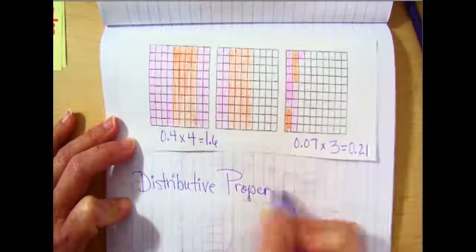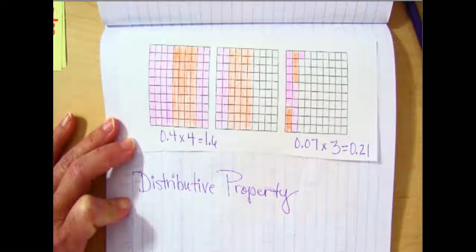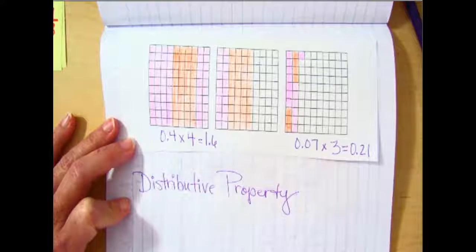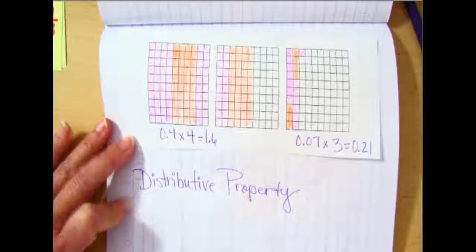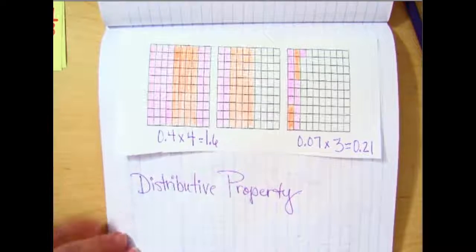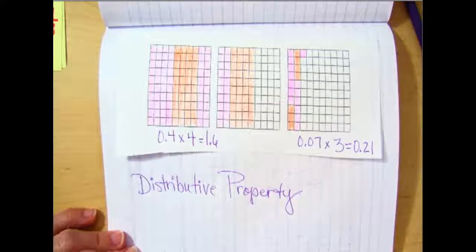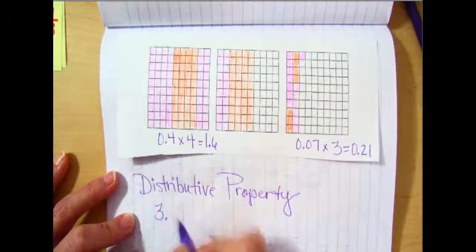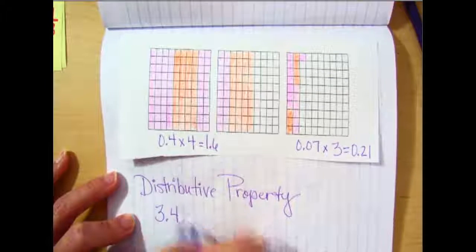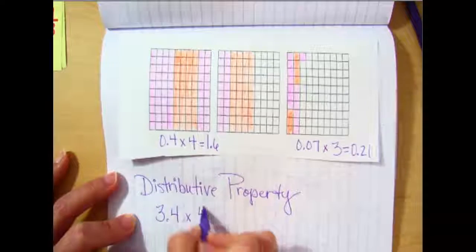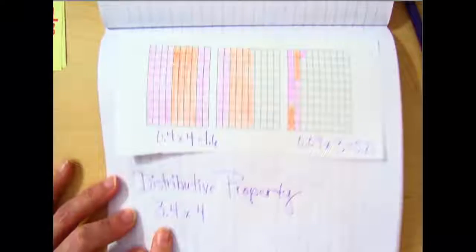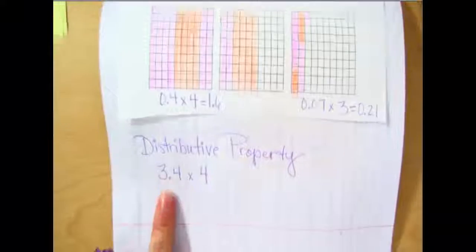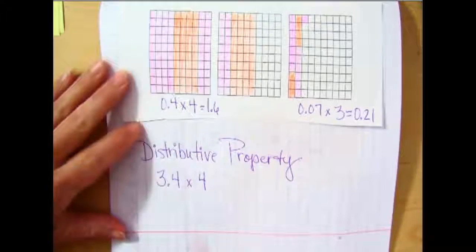I actually use this property every day. This is how I do your math in my head really fast to make sure your answers are right. The distributive property will allow you to do mental math and break things apart. If I have 3 and 4 tenths times 4, I really don't want to draw all those squares. I'm going to break it out.